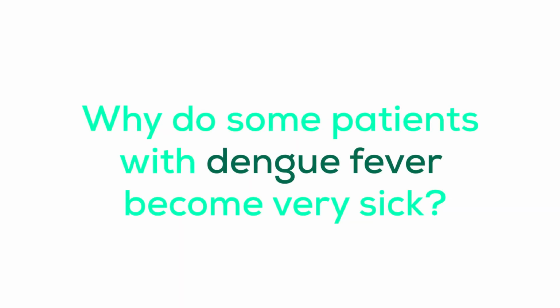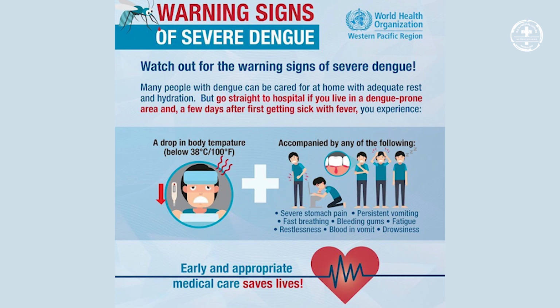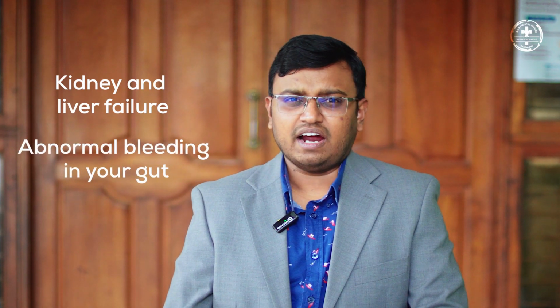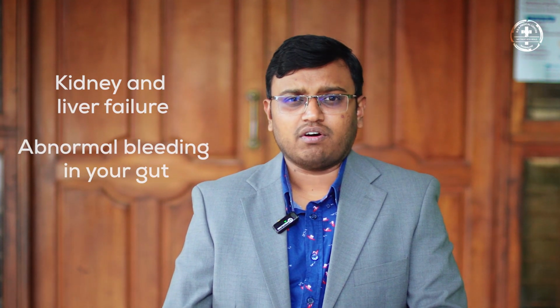Why do some patients with dengue fever become very sick? While most dengue cases resolve with proper care, in some instances complications can arise. Severe dengue, also known as dengue hemorrhagic fever, can lead to plasma leakage. By that I mean the blood becomes thick, resulting in breathlessness, abdominal pain, and intense weakness. It can also result in kidney and liver failure and abdominal bleeding within the gut, skin, or other important organs. Sometimes it can even cause death.